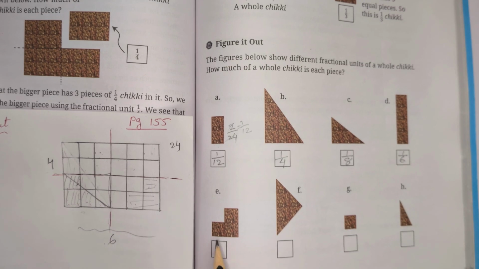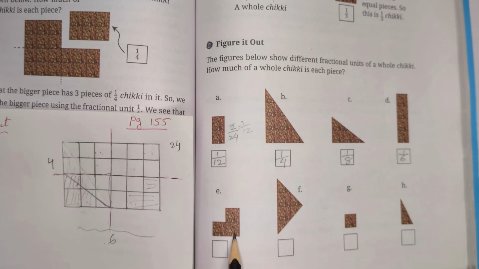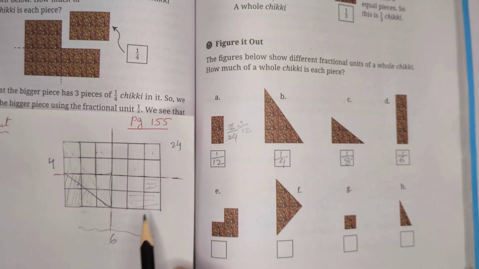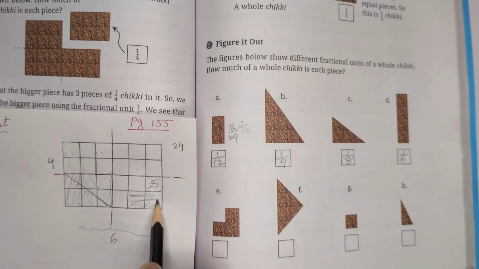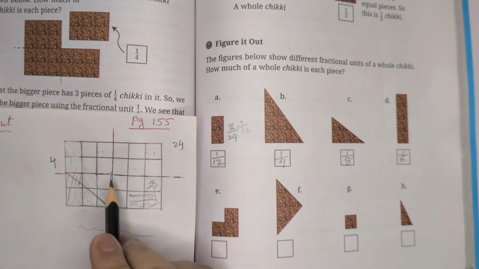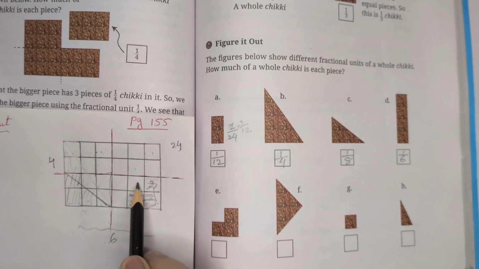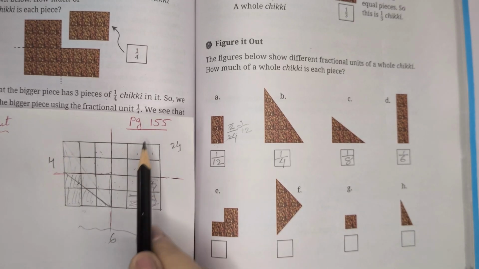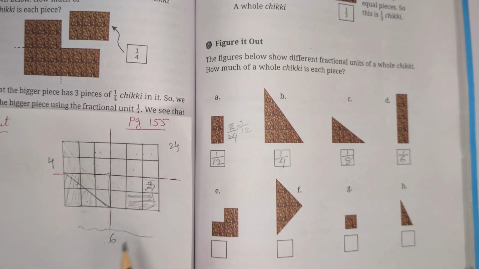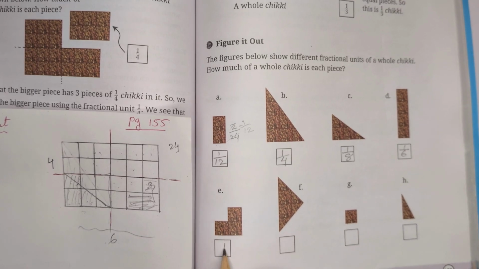Next one, here 2 squares down, side also 2 squares, this shape. So in this quarter itself, 2 are there. We can take these two, the same way here. So 2, 4, 6, 8. 8 such pieces we will get from that. So 1 by 8.